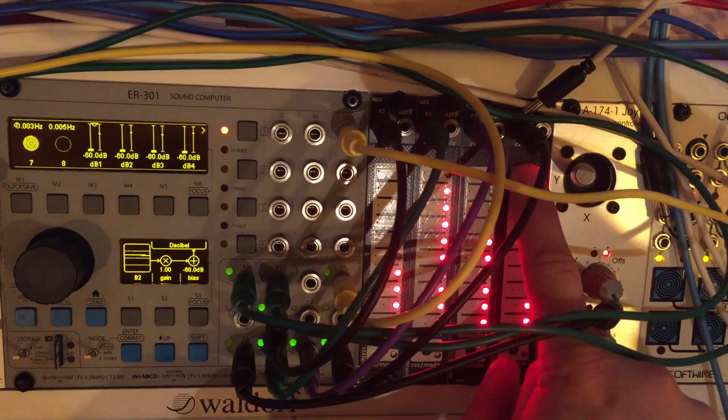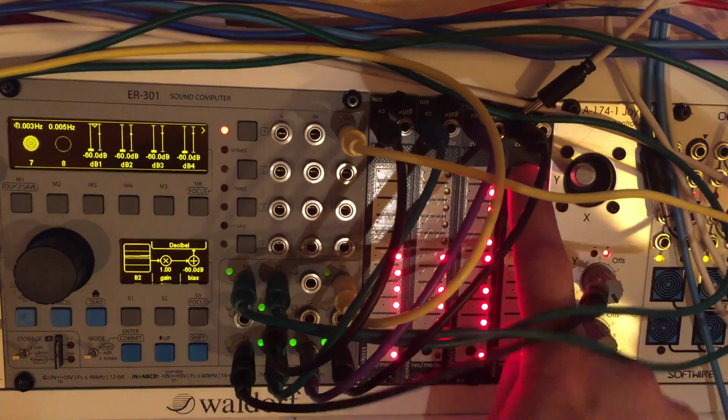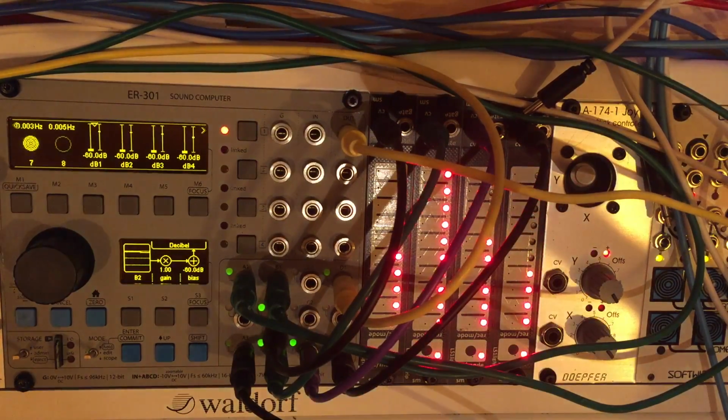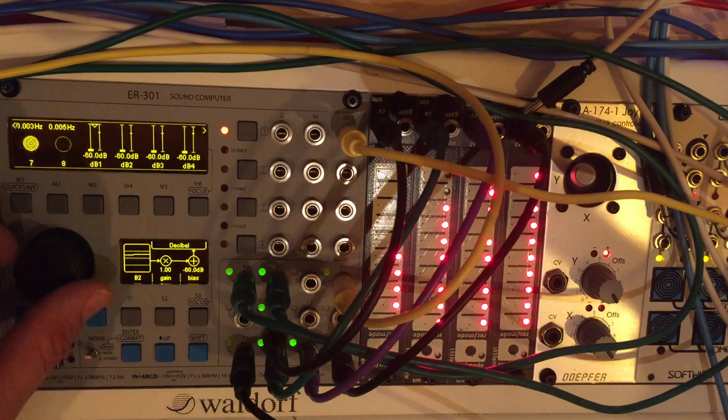So that's 3, and then I'll do a more drastic one here. That's 4. So if I play a note now, we're sort of getting some interesting morphing between the oscillators. So the sound's never static.